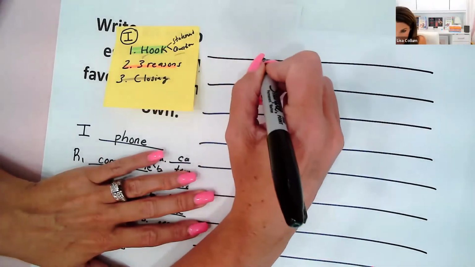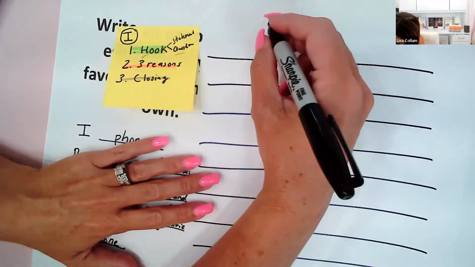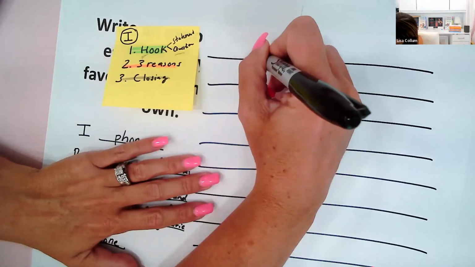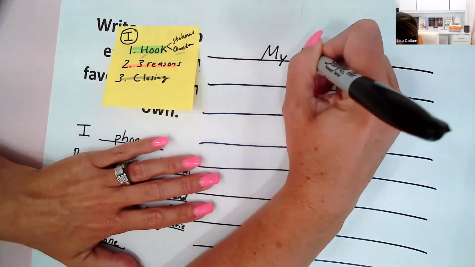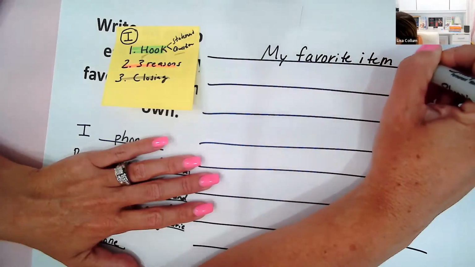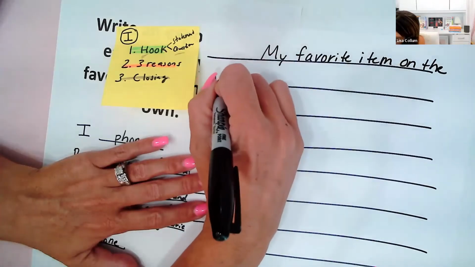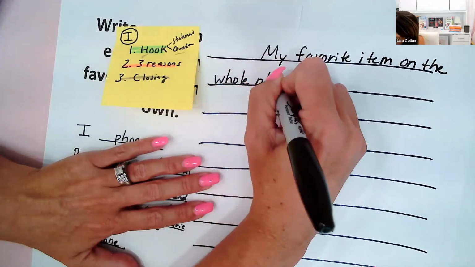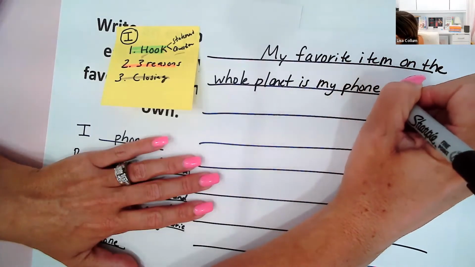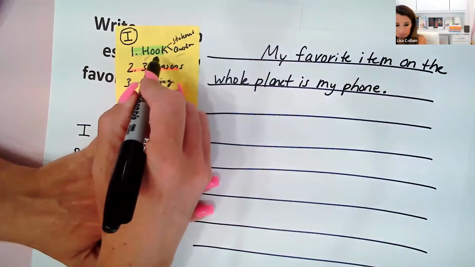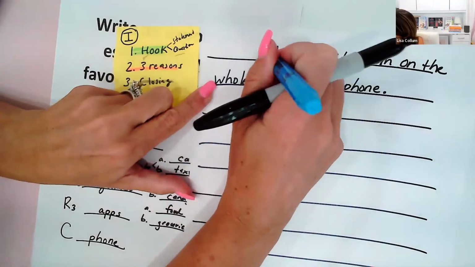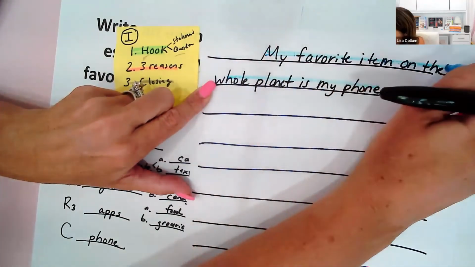So I'm going to indent and I'm going to say, my favorite item on the whole planet is my phone. Period. That's my hook. Okay, so I'm going to highlight it in blue because that's my hook. You should just be watching, pencils down. Oh, my highlighter's running out, but you can still see it.